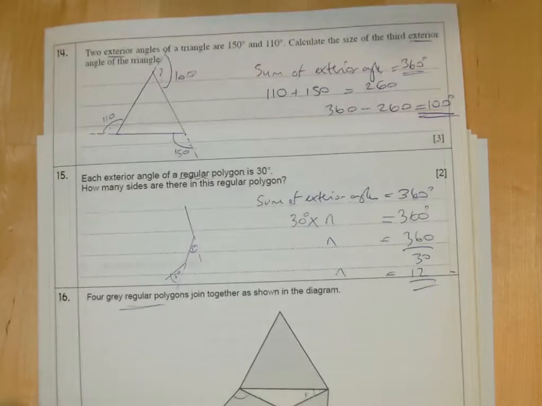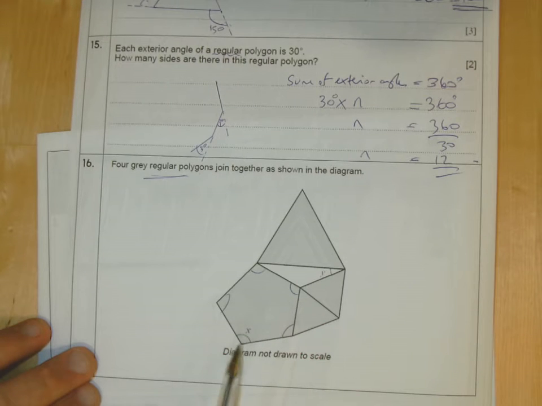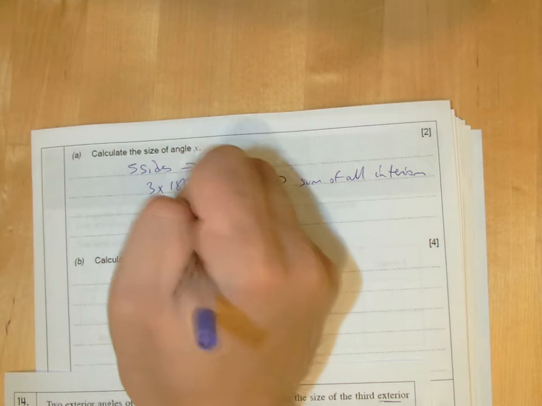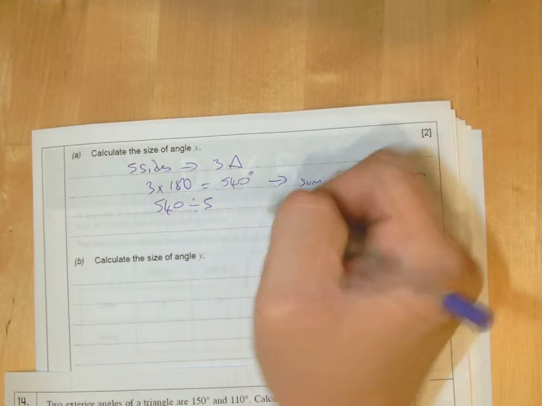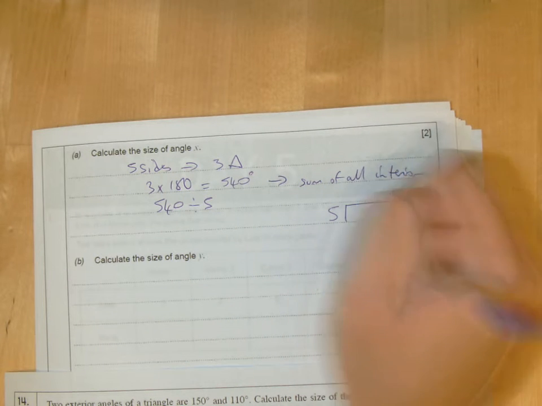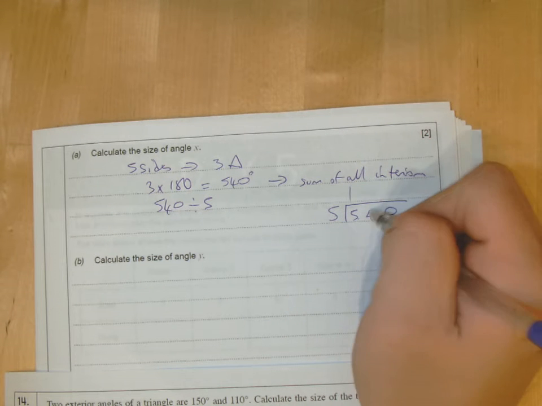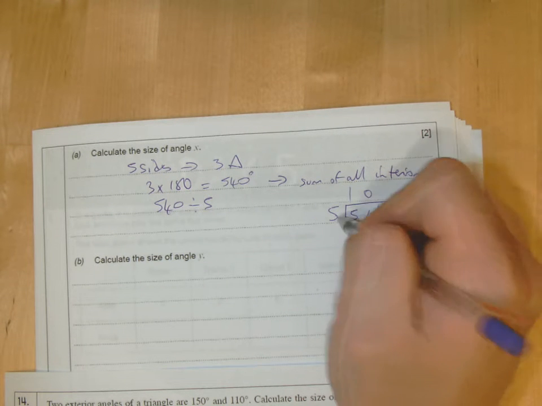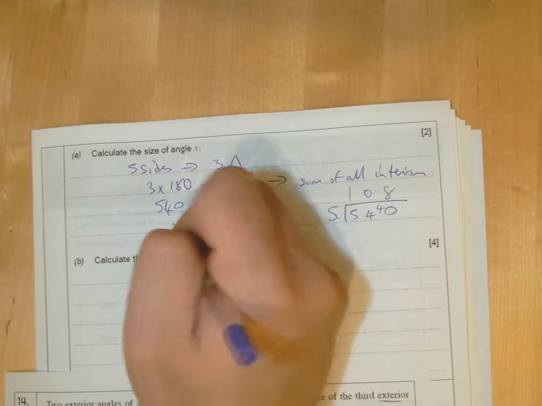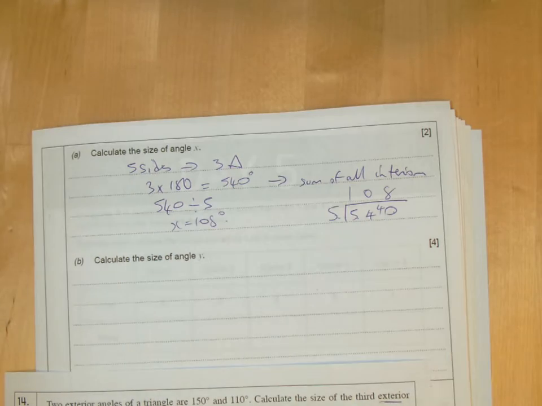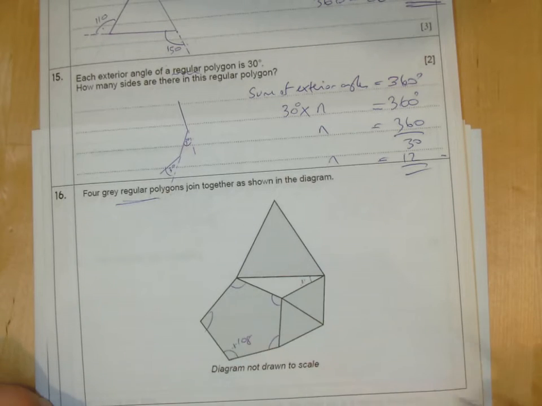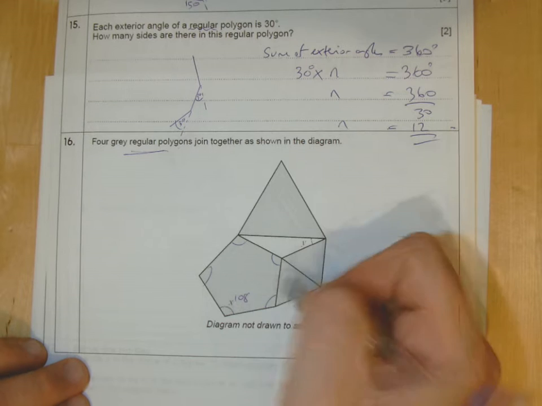To get one of them, you've got to think, well these add up to 540, so you just got to divide it by 5 to get X. So 540 divide by 5, let's work that out in the bus stop method. 5 into 5 goes once, 5 into 4 doesn't go, so 0, carry 4, and 5 into 40 goes 8 times, so X will equal 108. Then this says to calculate angle Y, so let's fill that in there. It's 108. This is 108 as well.